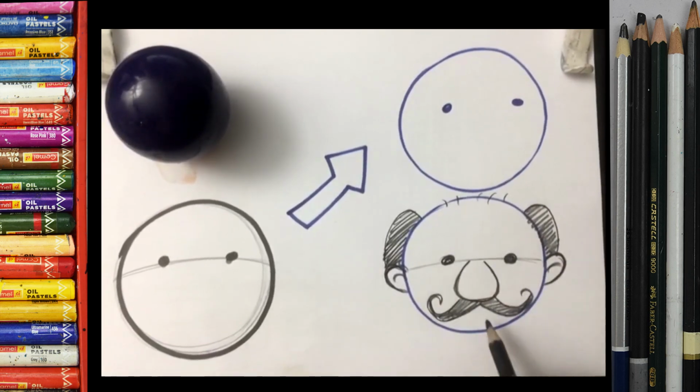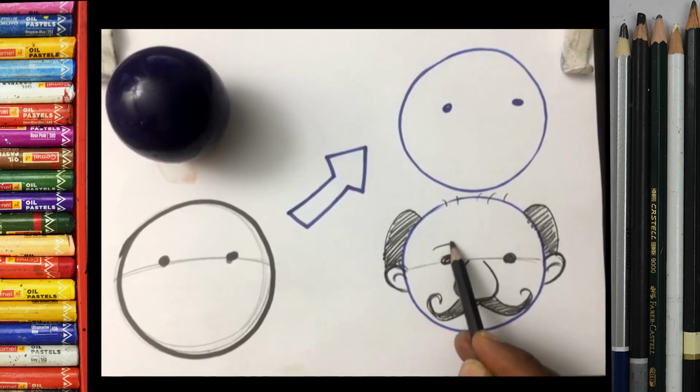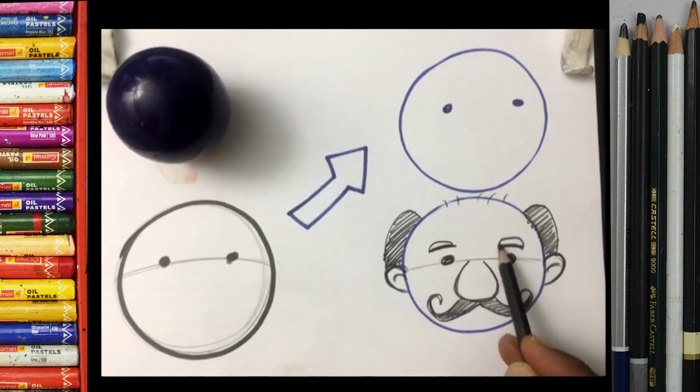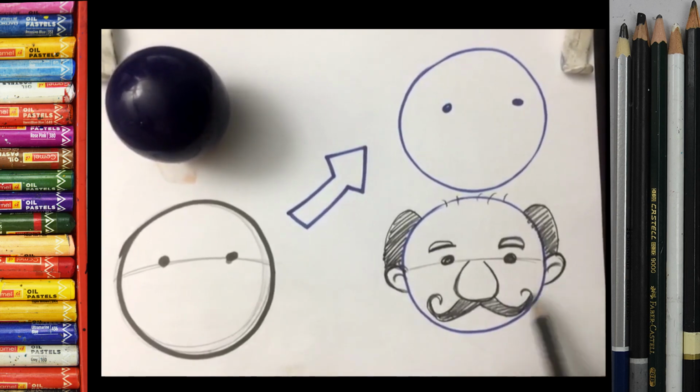So that's why the baby and old man are a little similar here. So I make the eyebrow. Okay, so I create the character over here, the old man.